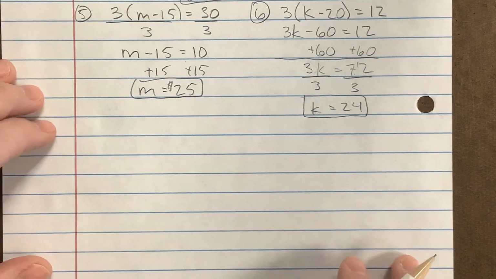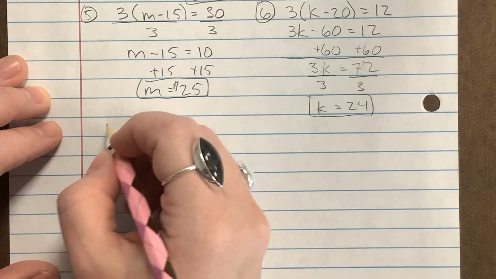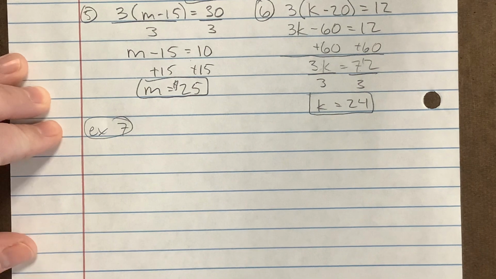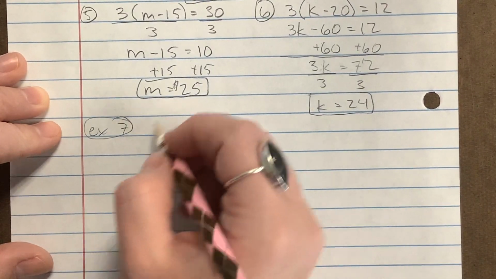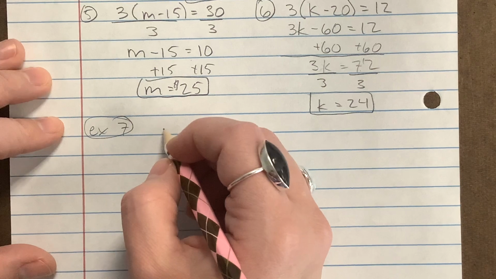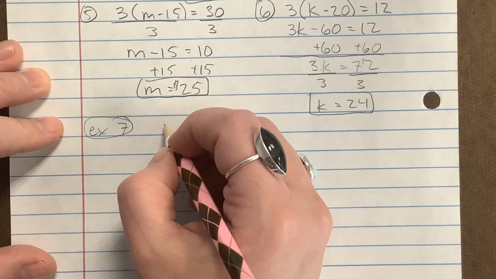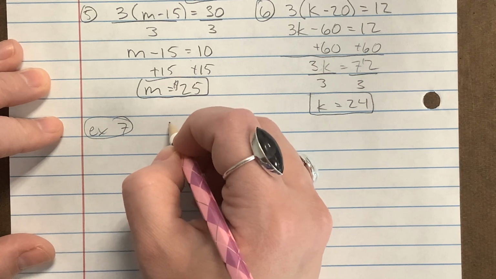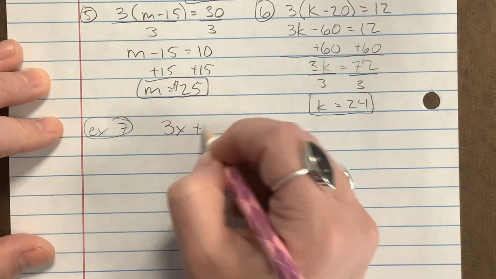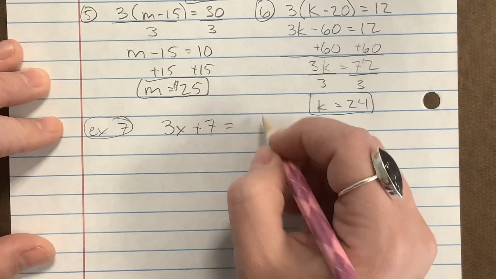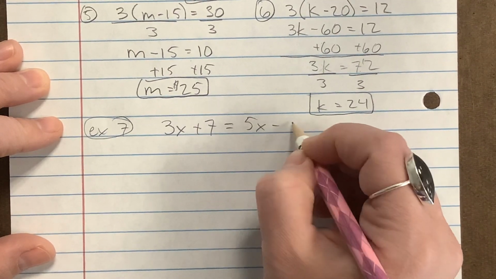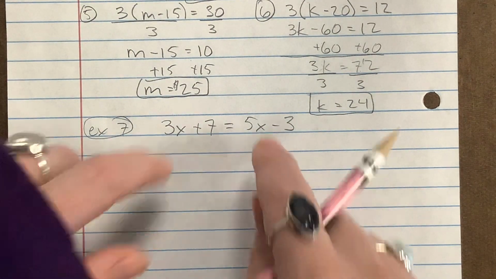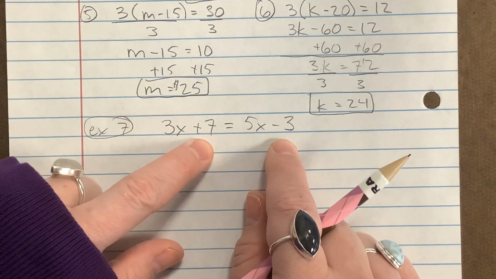But for life, I just kind of want to show you. So we're going to do an extra number 7. All right, so I want to show you what I mean by simplifying before we do anything else, because we can, and this is what happens when I make up my own equations. So if the numbers turn out wonky, I apologize. I'm going to have 3x plus 7 over here and set that equal to 5x minus 3 on that side, okay? You can have variables on both sides and constants on both sides.